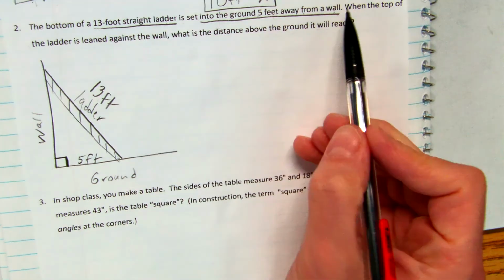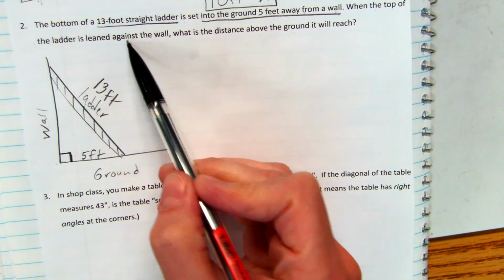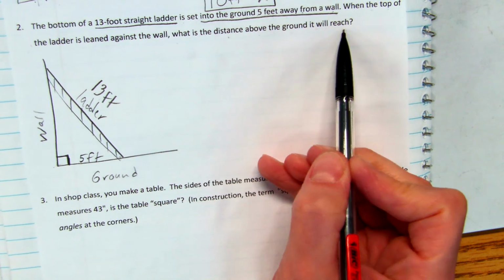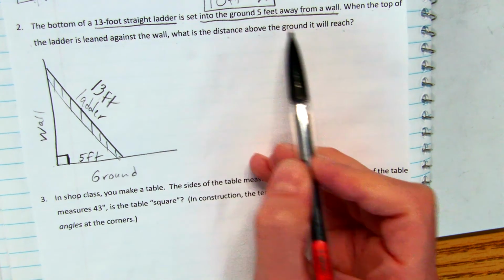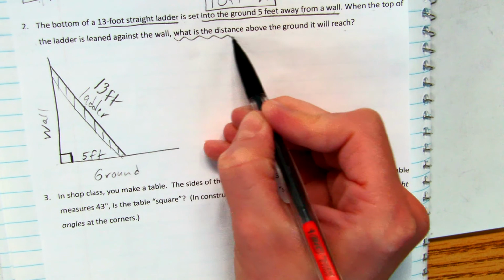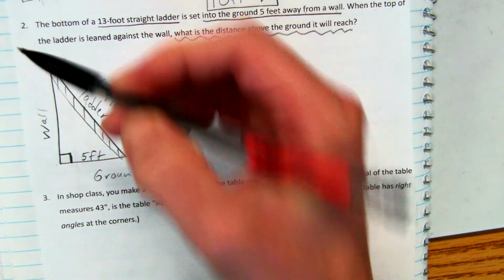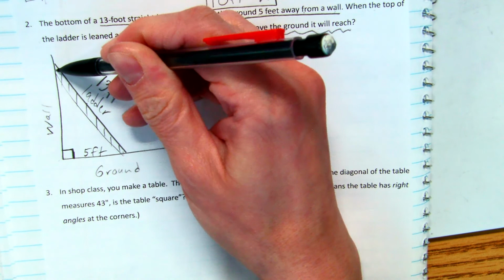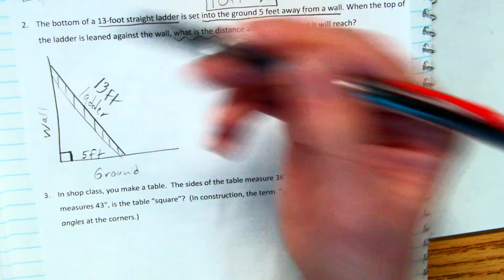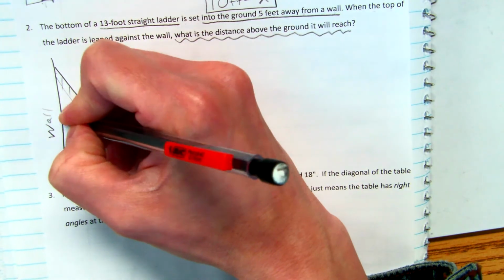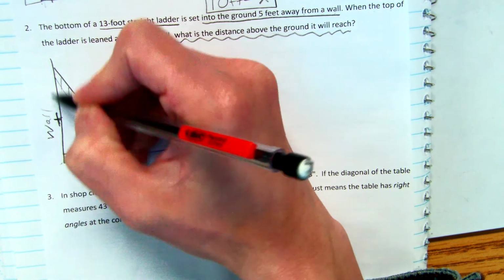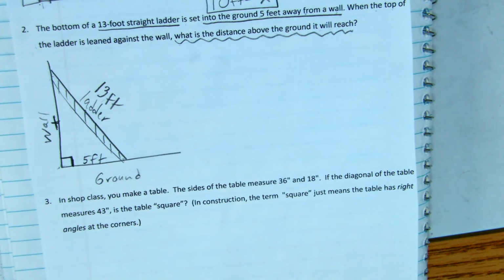And then it says, when the top of the ladder is leaned against the wall, what is the distance above the ground it will reach? So it's wanting to know what is the distance above the ground it will reach. So the wall is right here. We're looking for where the top of the ladder, we want to know how high it is above the ground. And so this side right here is going to be my unknown. We can call it X or just whatever you want to call it.